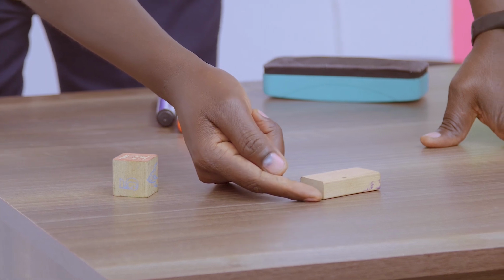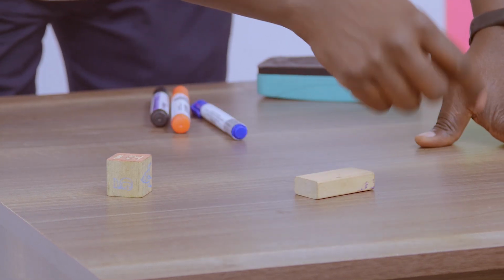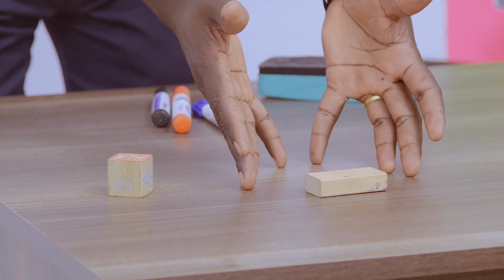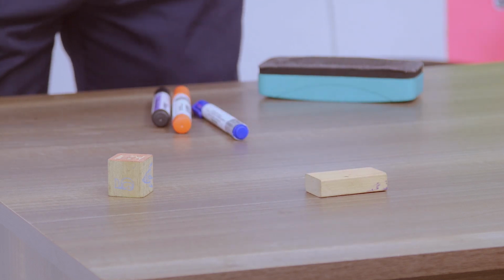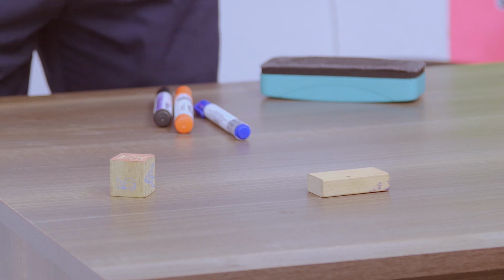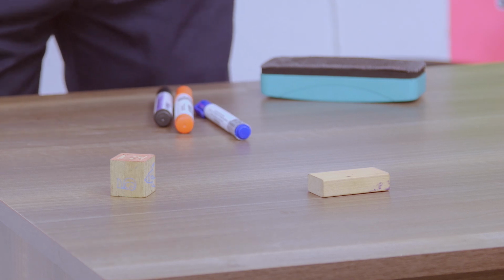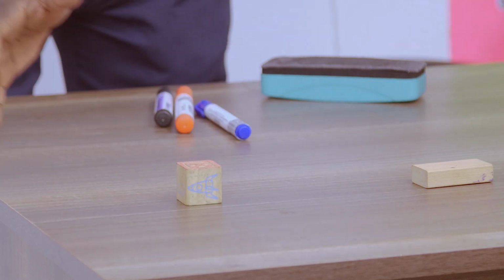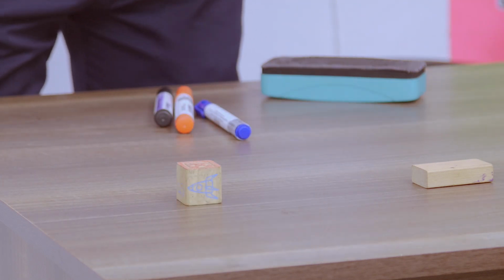Going down, this is also shorter. This other one is longer. Now, this also shape, because we have other objects with the same shape, we call this one a cuboid. A cuboid. The first one was a cube, but now this other one, it's a bit longer. Two sides are longer than the other one.